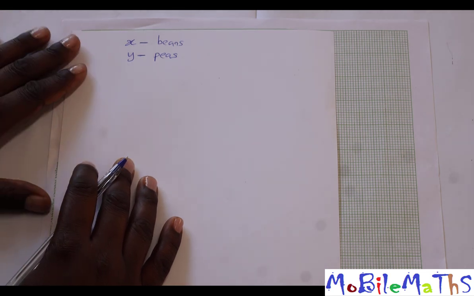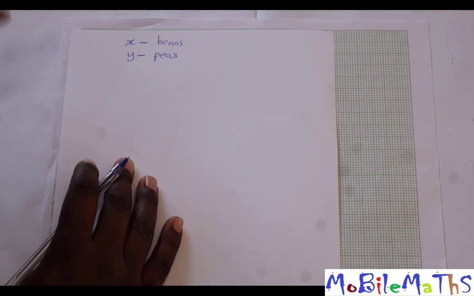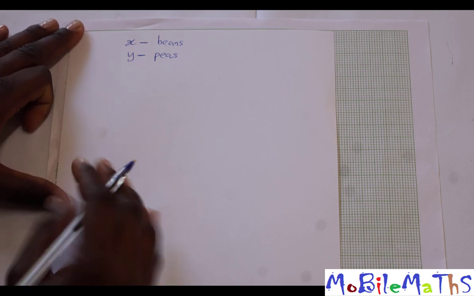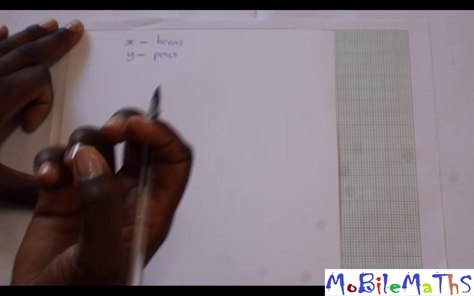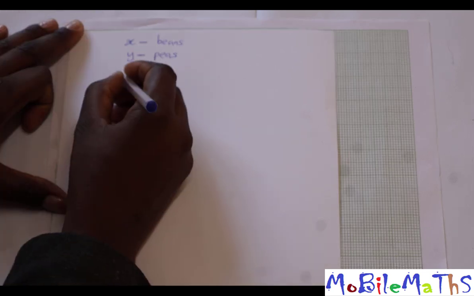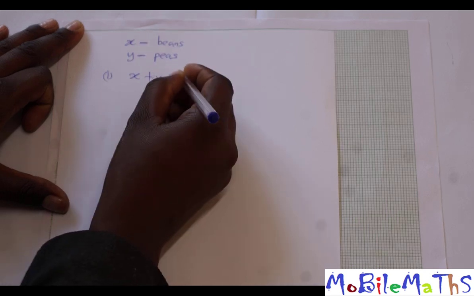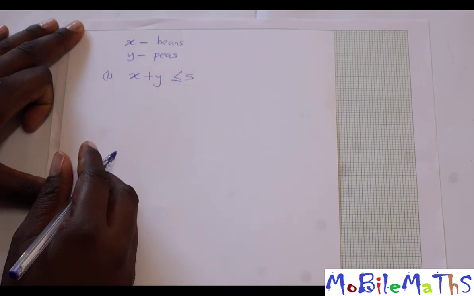So we have to generate our inequality equations from the information. So the first information we are given is that he has 5 hectares and he wants to plant peas and beans. So it means the first equation we can come up with is x plus y should be less or equal to 5 hectares.